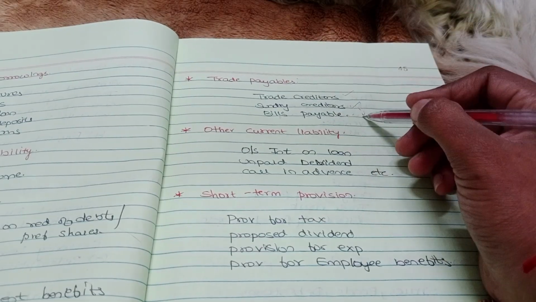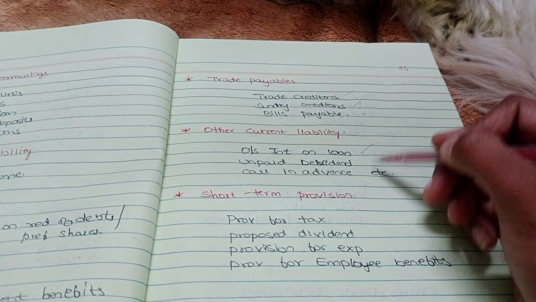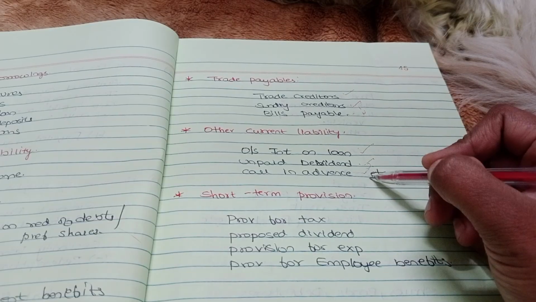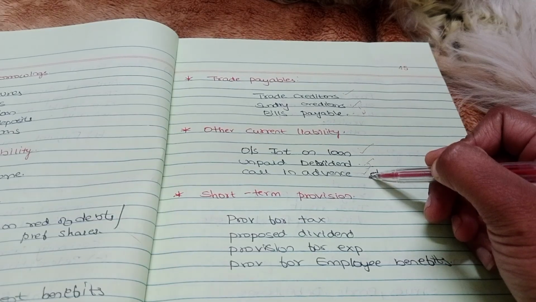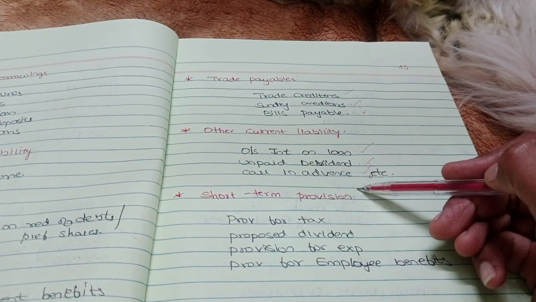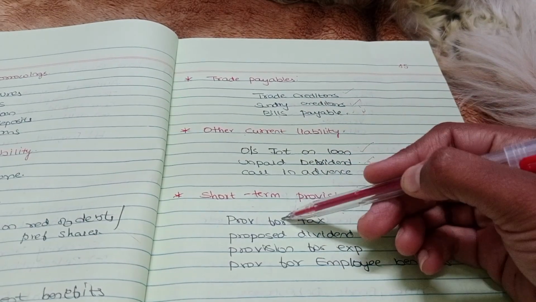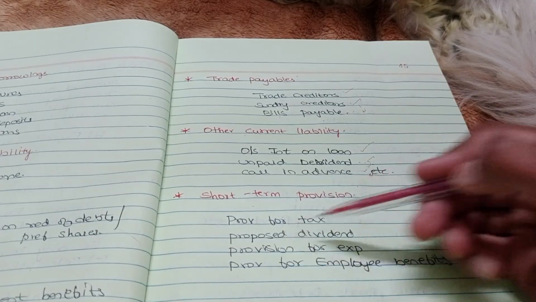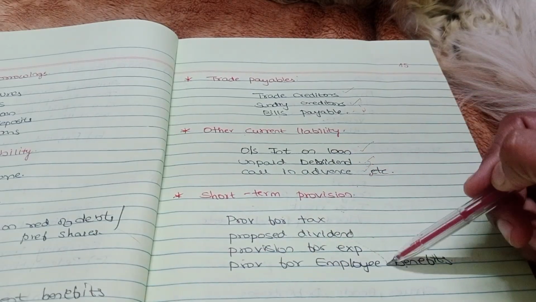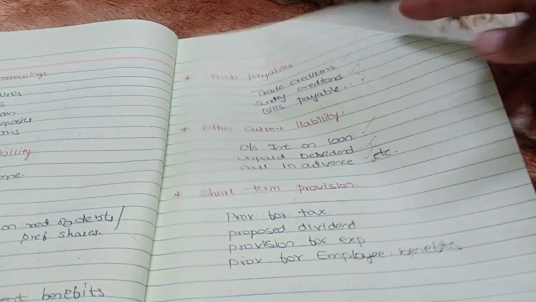And other current liability means outstanding interest on loan, unpaid dividend, calls in advance. If you see these types of names in the question, we need to add them in other current liability. Short term provisions: provision for tax, proposed dividend, provision for expenses, provision for employee benefits. If you see these types of names, you should add them in short term provisions.